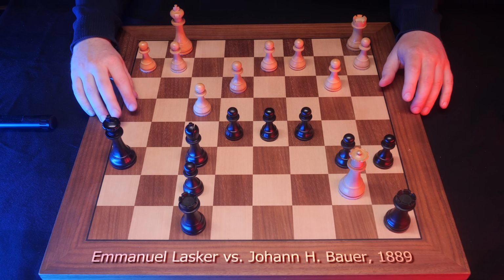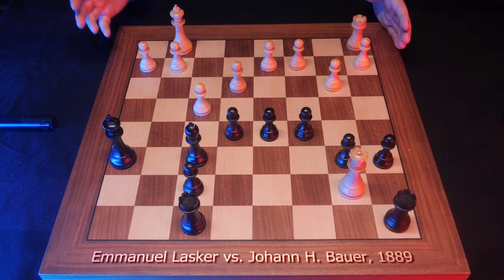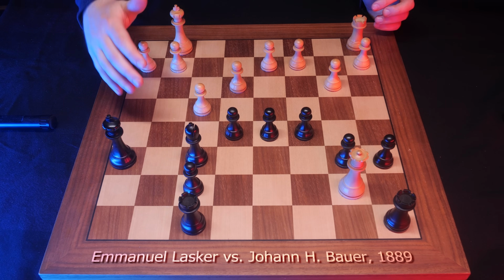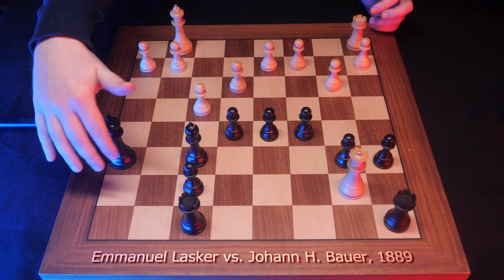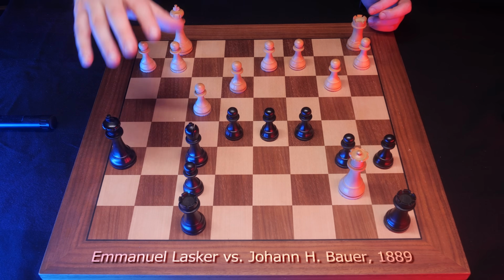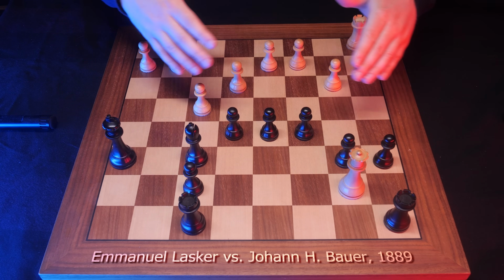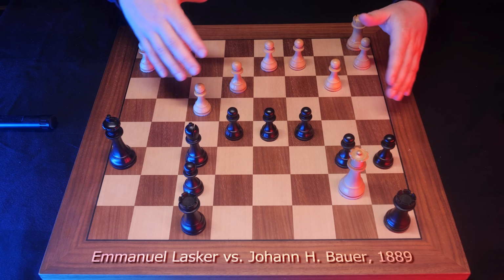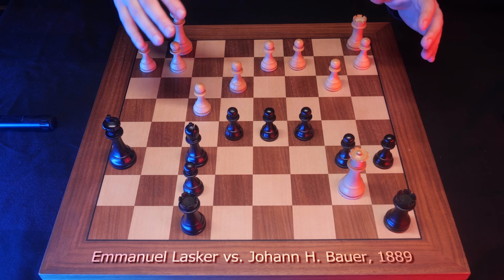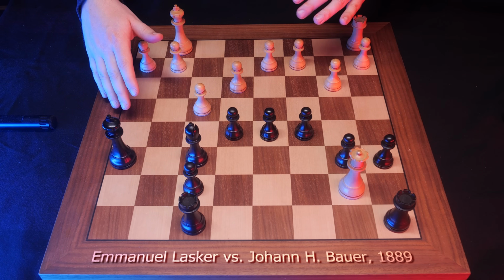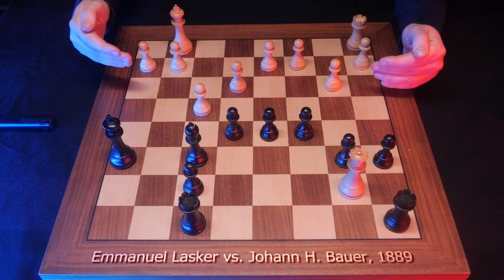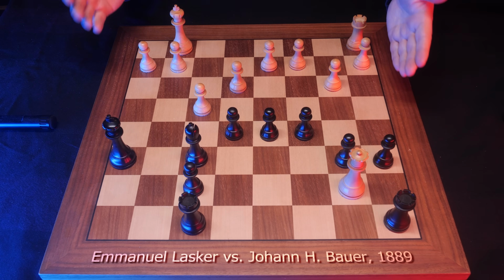Why did this work so well for Lasker? Well, he was able to sacrifice a lot of pieces, both bishops, because he saw that there was a bit of a miscoordination in the black army, and if the black king was exposed, he could take advantage of the fact that you cannot afford to lose the king.